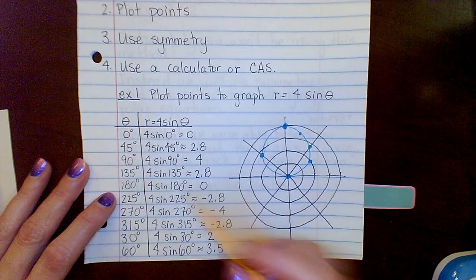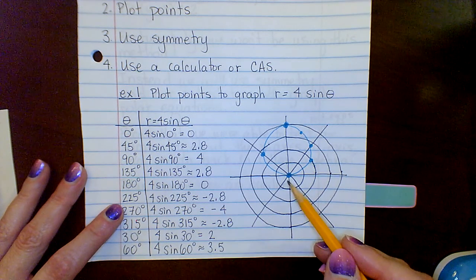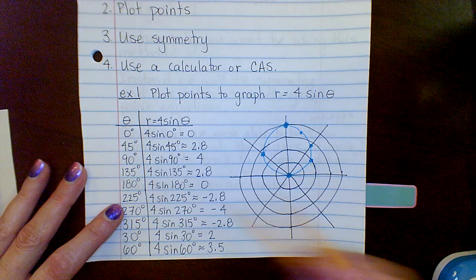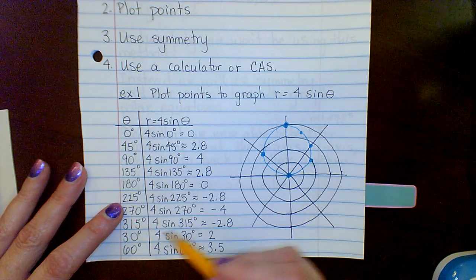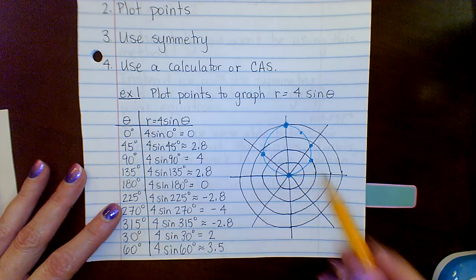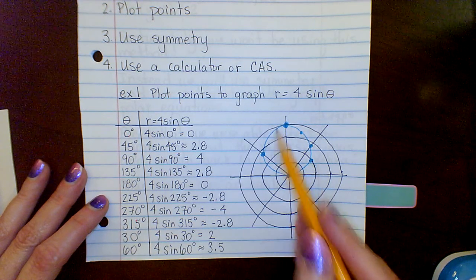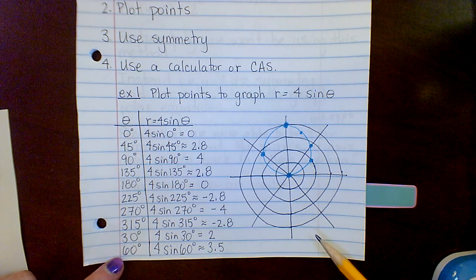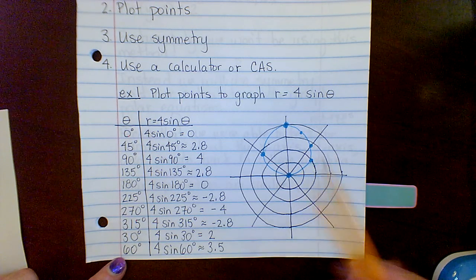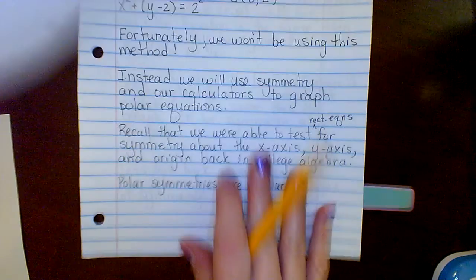Here's what happened. I got to 180 and I was back at 0. And then I did 225. And so 225 was down here and it gave me negative 2.8. So look, I'm right back over here. So all of these right here, the 225, 270, 315, all of those ended up being unnecessary because they were repetition. So that's why I went back and did the 30 and the 60, so that I could get the shape. The blue is me just connecting the dots for what's happening.